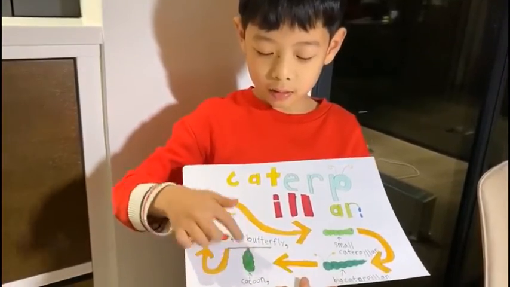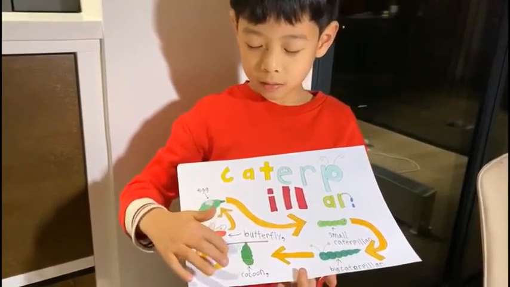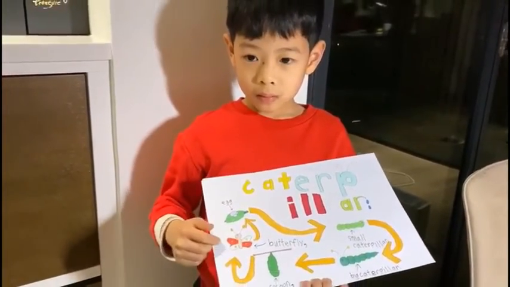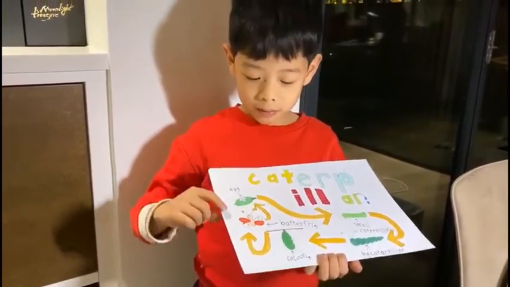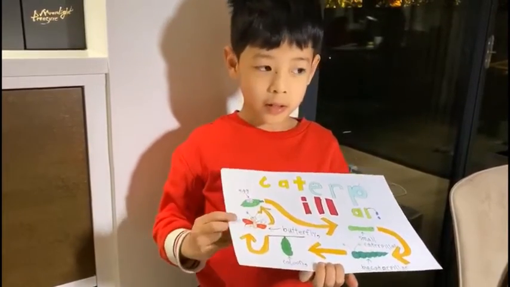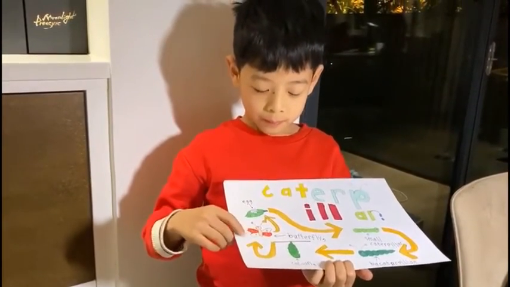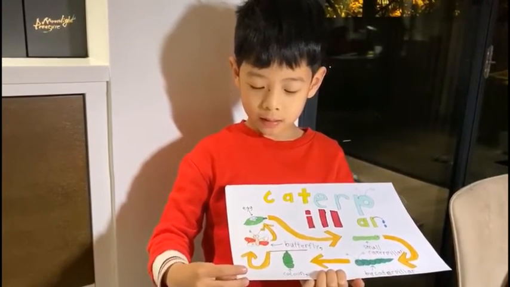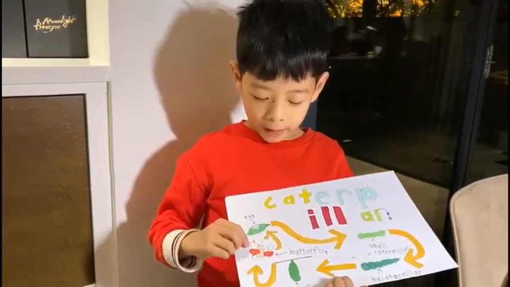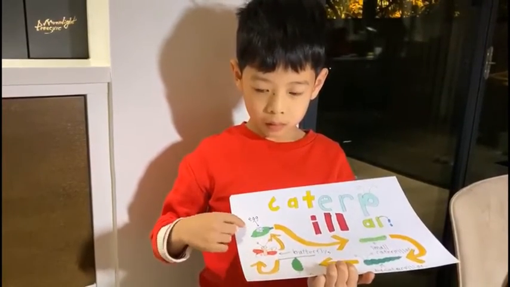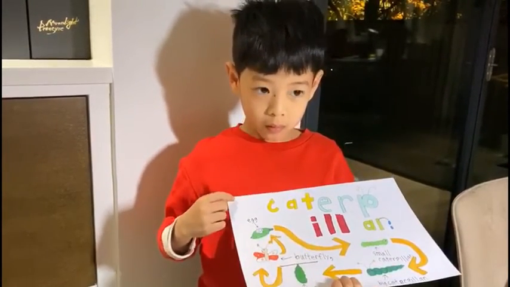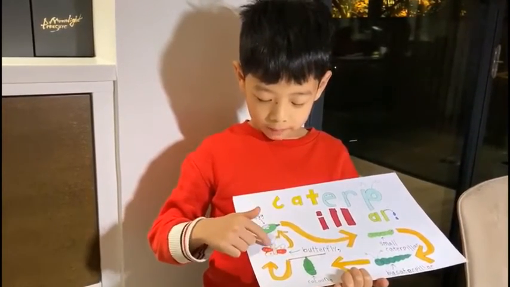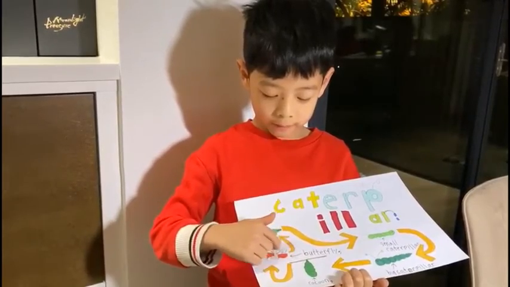He is in the cocoon, and many days go, and the cocoon is bigger, bigger, bigger, and inside the butterfly is, go away, and the butterfly can fly.